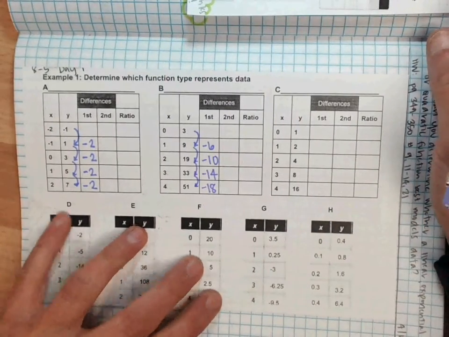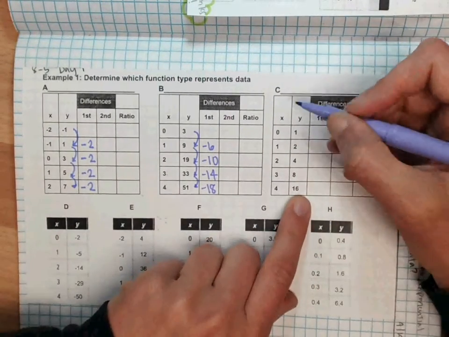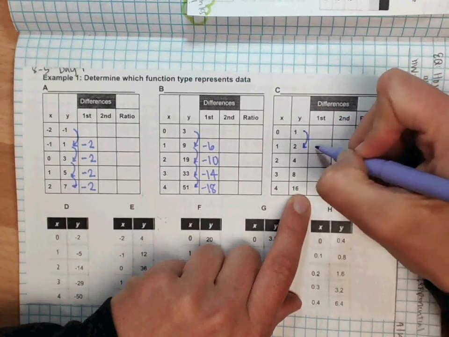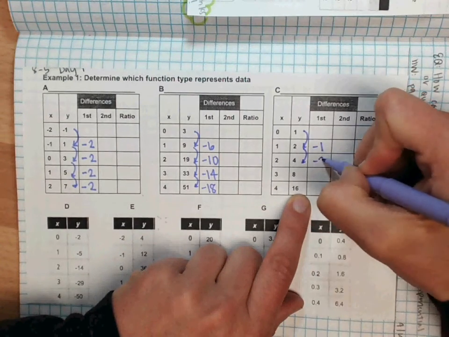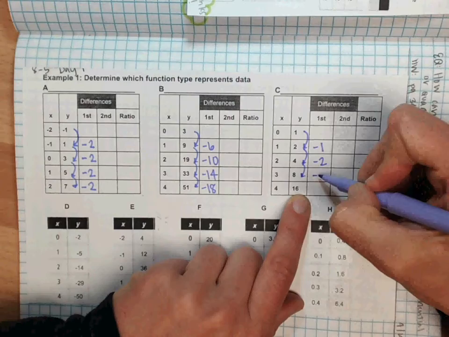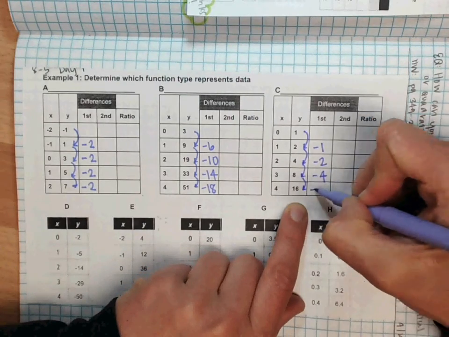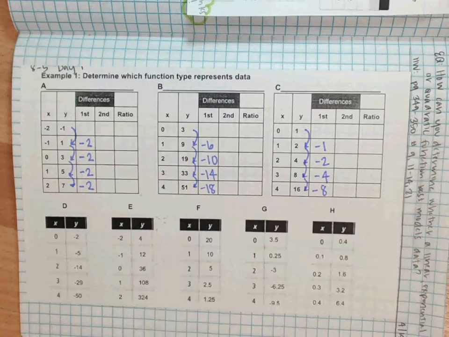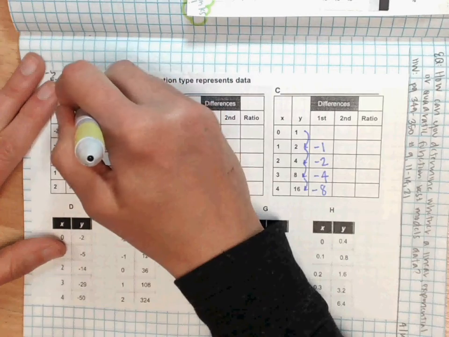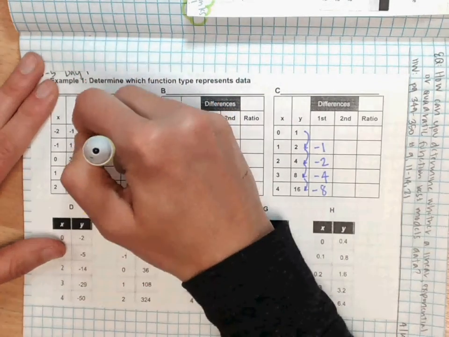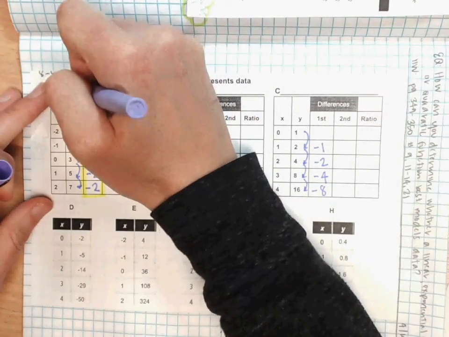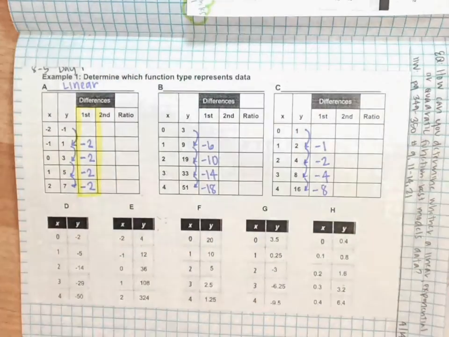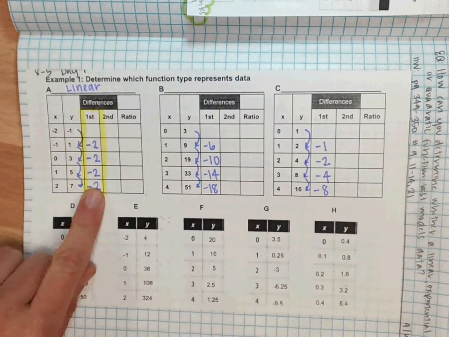And I'm going to keep going, and I'm going to do the first differences here at this one. So if I keep going, I'm going to get 1 minus 2 is negative 1, 2 minus 4 is negative 2, 4 minus 8 is negative 4, and 8 minus 16 is negative 8. Okay, so if we were to pause, look at all of the first differences here, we could say we know this one is a linear function, because the first differences are all constant. So we can stop. We're done.